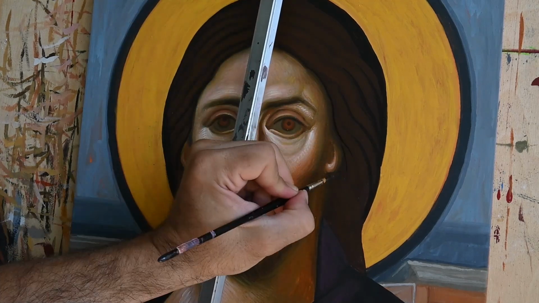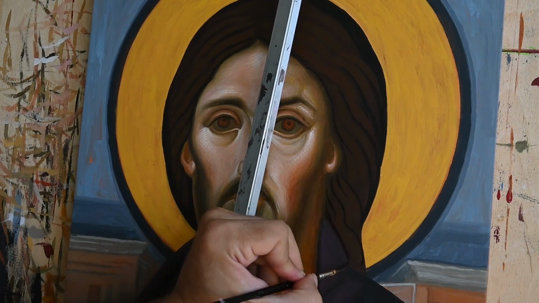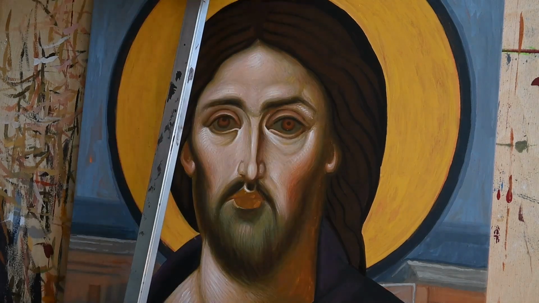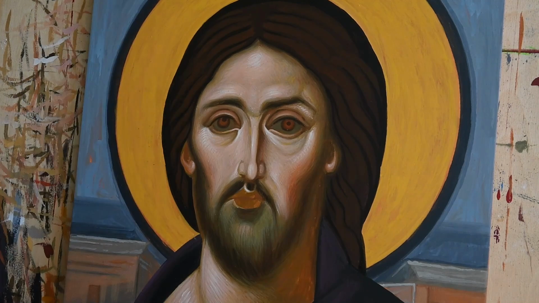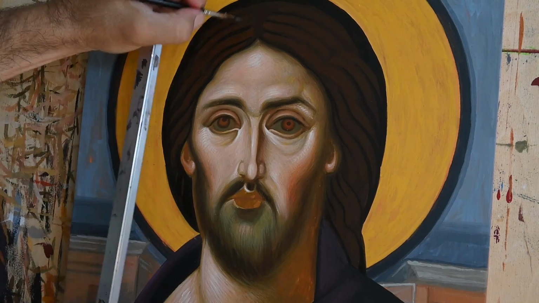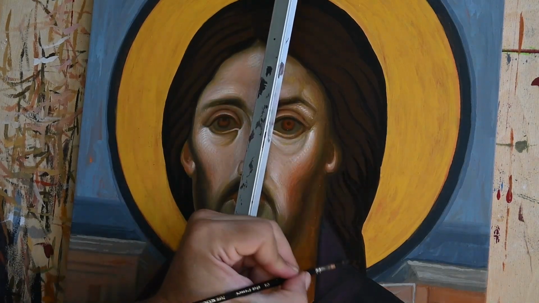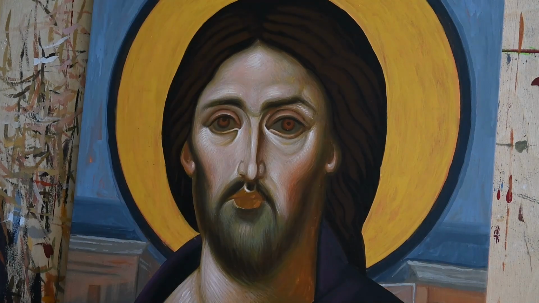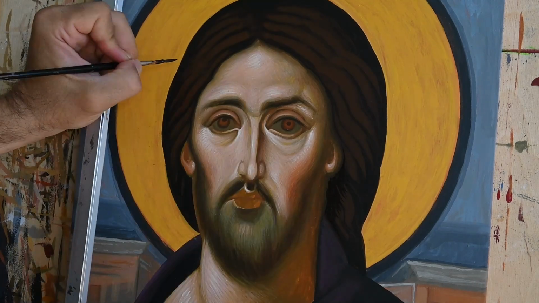And after this, I create this black color. It's almost black color on my palette, and with this I will paint the outlines of the hair and some shadows. I will try to use this color in thinner and thinner glazes, just to create a sense of three dimensions, let's say, a sense of volume here.